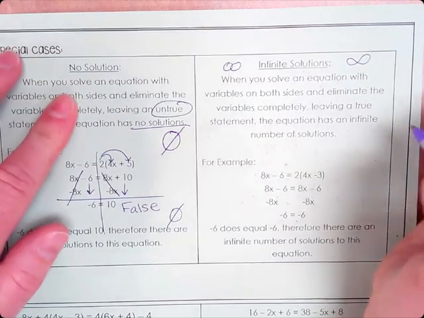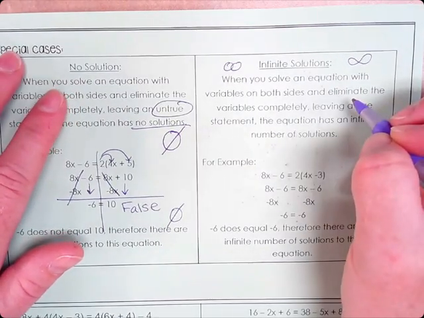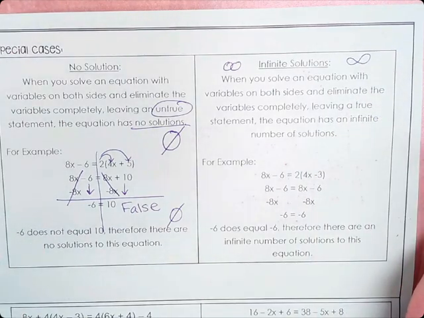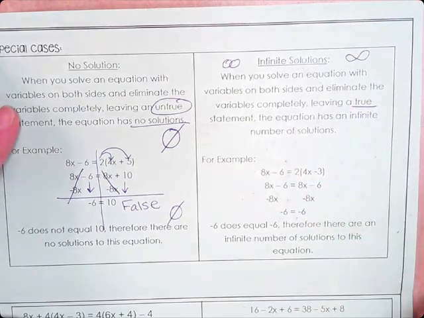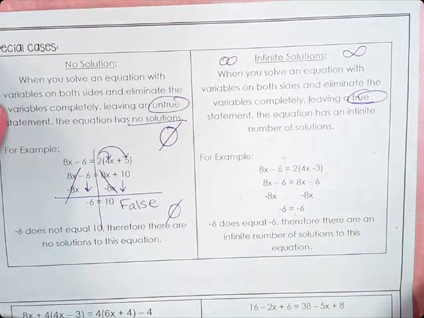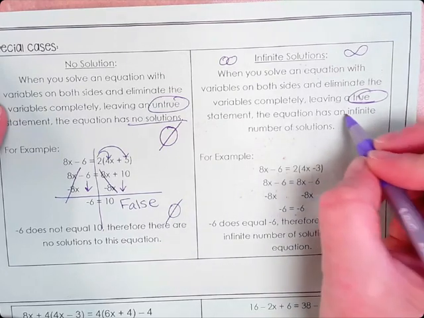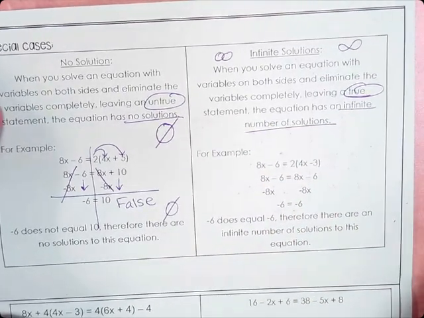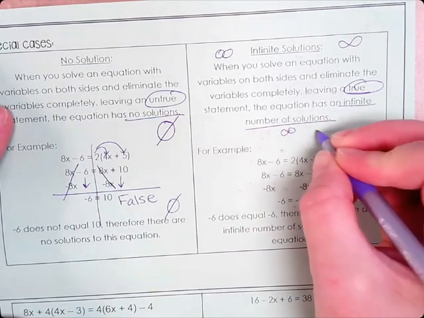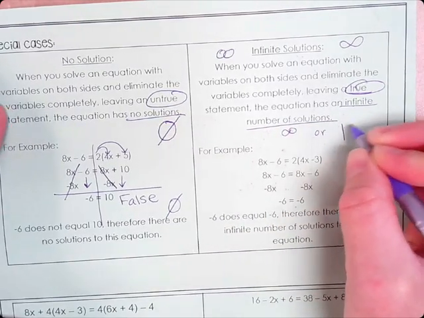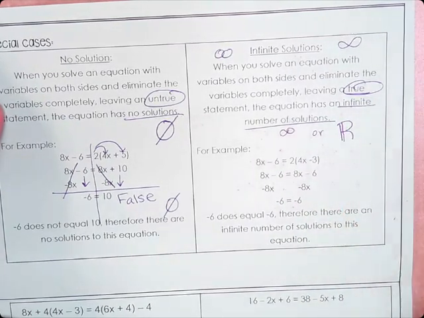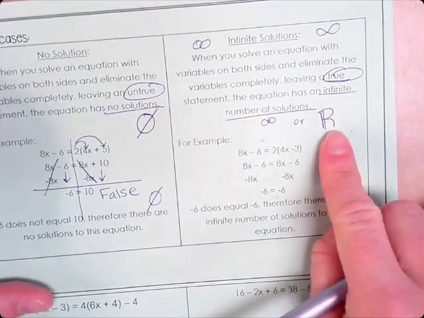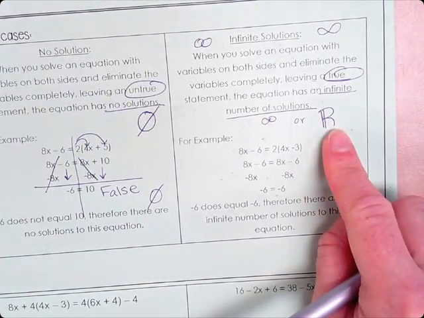So we could have no solution, then we could have infinite solutions. When you solve an equation with variables on both sides and eliminate the variables completely, leaving a true statement, then the equation has an infinite number of solutions. So we can write the infinity sign, or we can write an R with an extra line down it. That means all real numbers. That means I could plug in any real number and the equation would still be true.